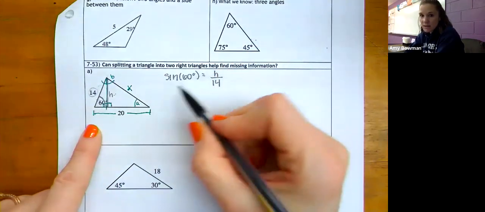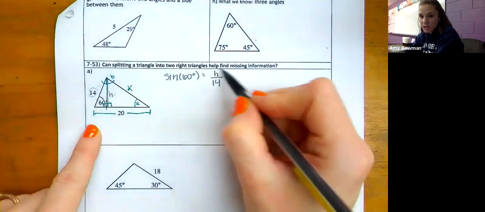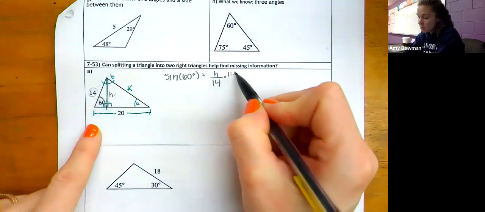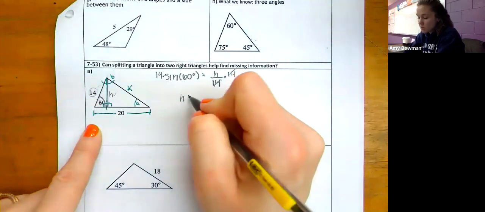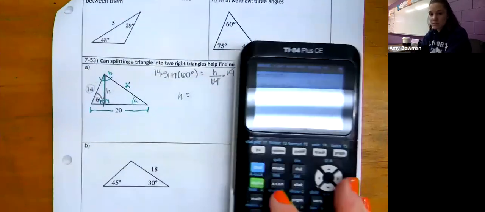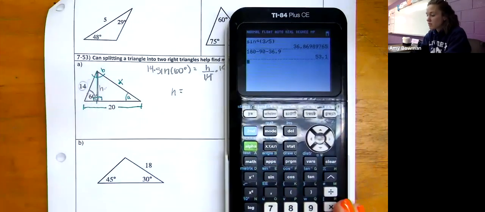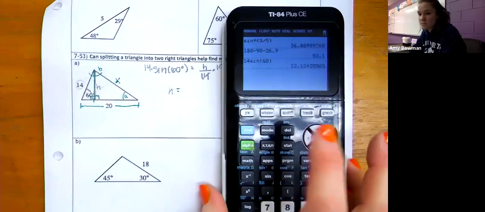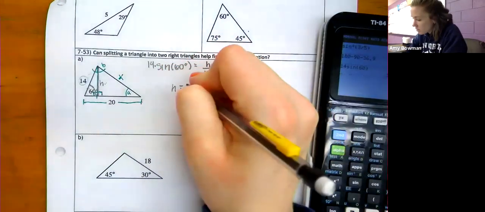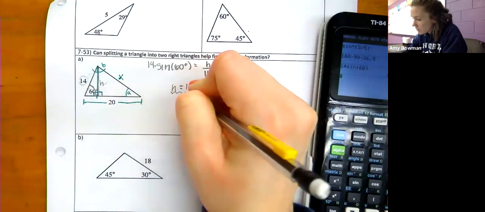So now I have a relationship here with only H as the unknown. I can get H by itself by multiplying both sides by 14. So I would get H equals, and all I have to do is type in 14 times the sine of 60. Again, make sure your calculator is in degree mode, otherwise this is not going to come out with the correct value. So 14 times the sine of 60, I get 12.12. So the height of these two triangles that I formed is about 12.12. I'm just going to underline that.